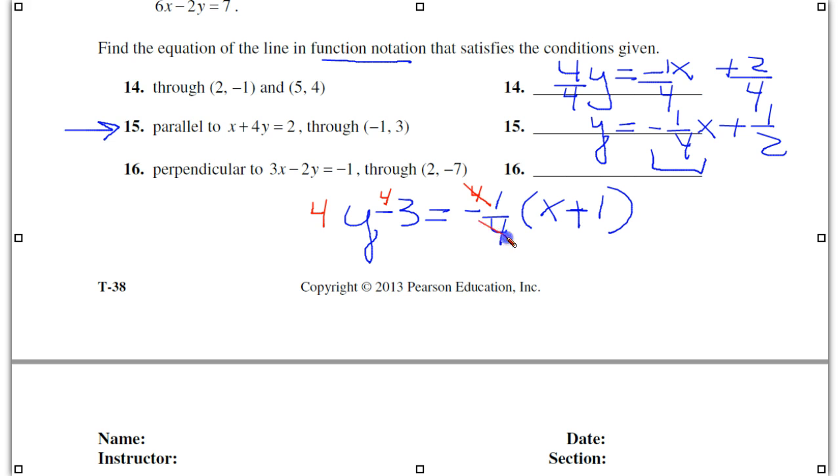Here the 4's cancel out, and I get 4y minus 12 equals, this is going to be a negative 1x. We don't usually write the 1. And this will be a negative 1. So a negative 1 times a positive 1 is a negative 1. Okay.